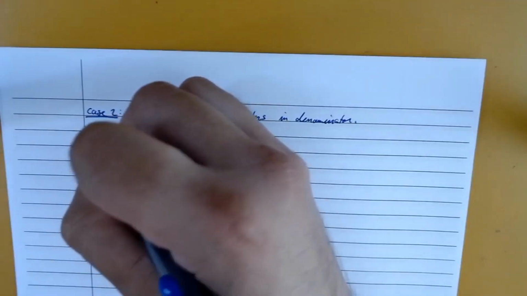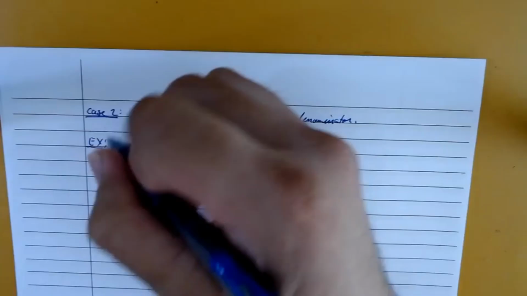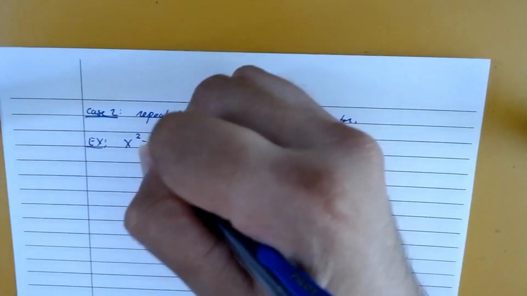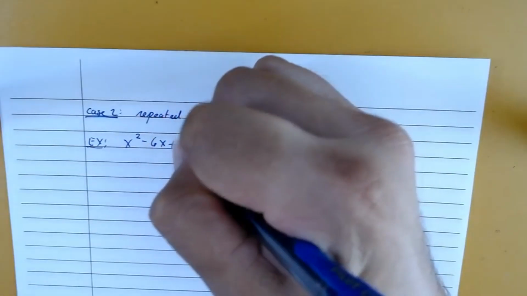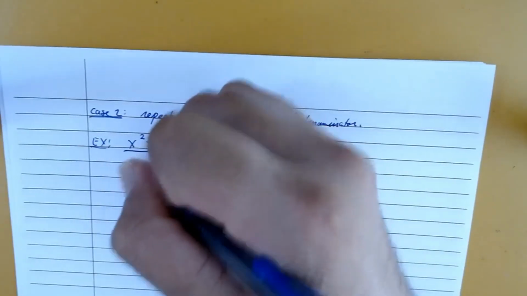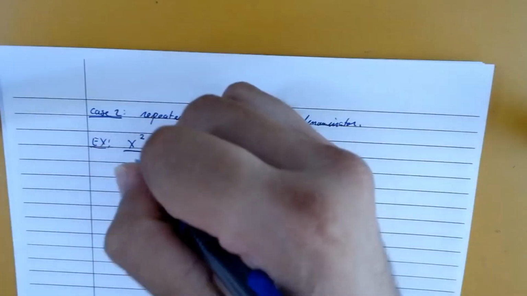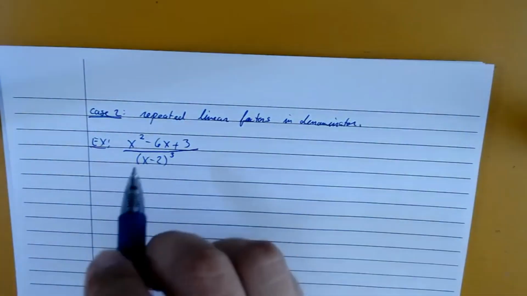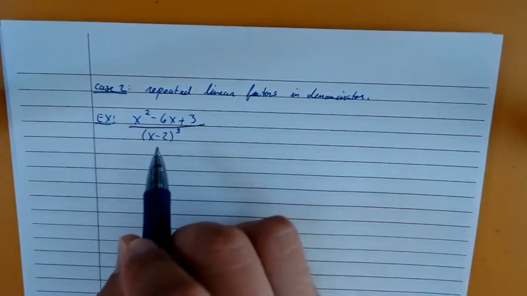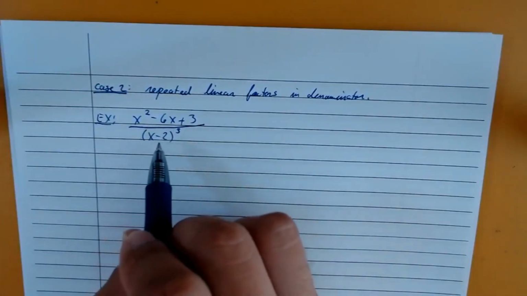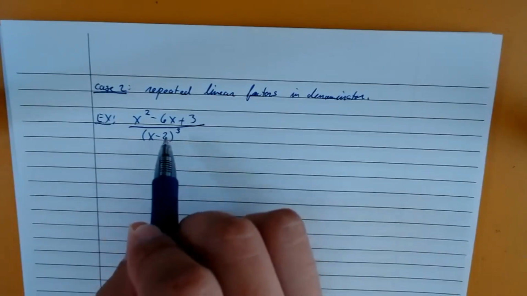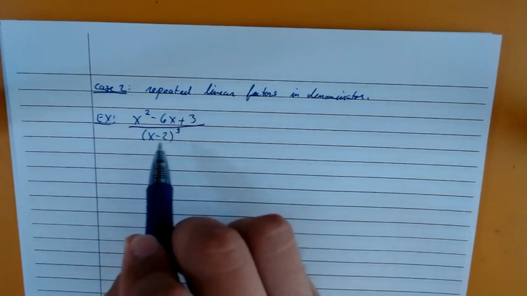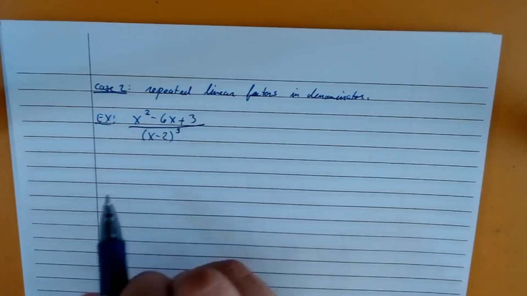All right, so for example, let's consider something like x squared minus 6x plus 3 over, and here they actually do us a favor of having this already factored for us, x minus 2 to the third. So here we can actually skip that first step. Usually our first step would be, okay, factor this. But here they went ahead and factored it and said, okay, the denominator is x minus 2 times x minus 2 times x minus 2. So here we have repeated linear factors, right? They're the same one over and over again.